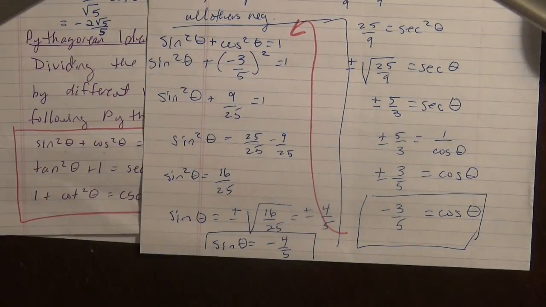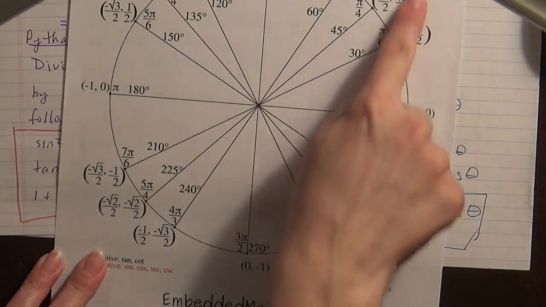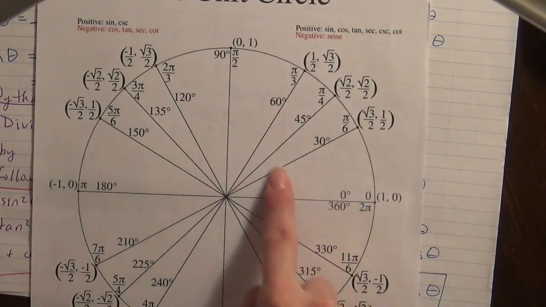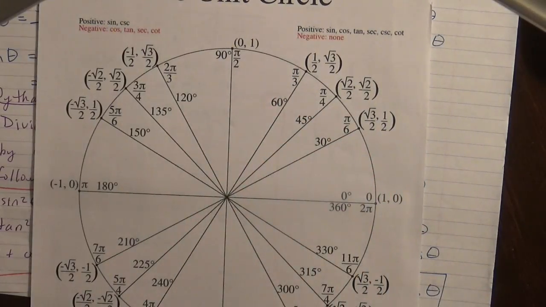Also, you need to be working on your unit circle. Be thinking about how to memorize, especially this first quadrant up here. This is absolutely crucial. You've got to know this stuff up here, and we're going to be working on that as we go. We're going to be talking more about the unit circle in section 5.3.